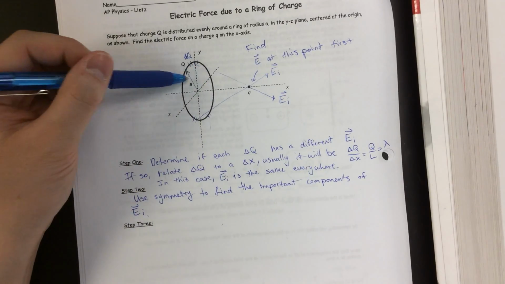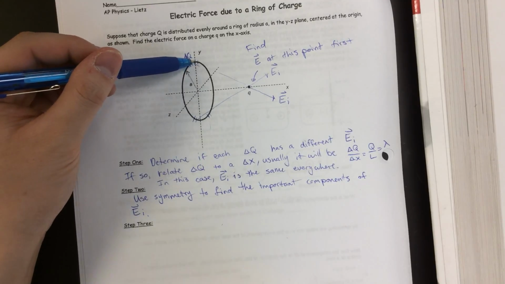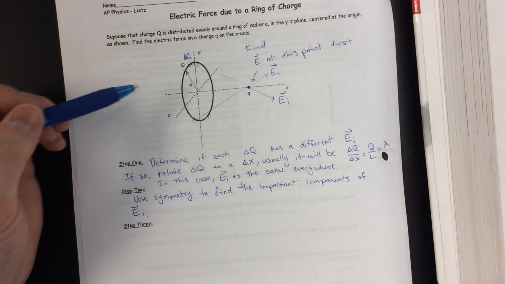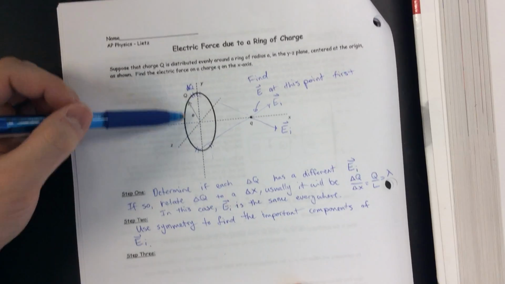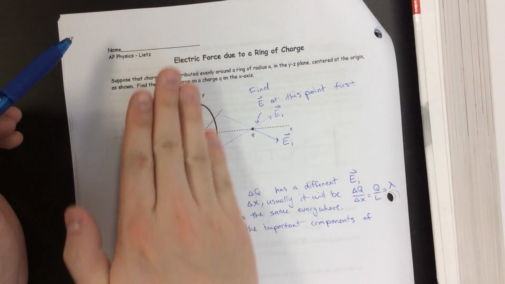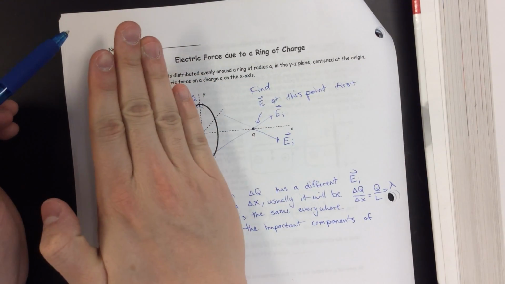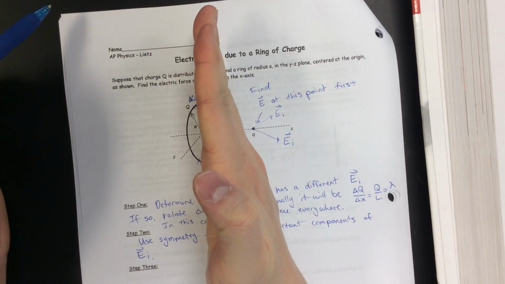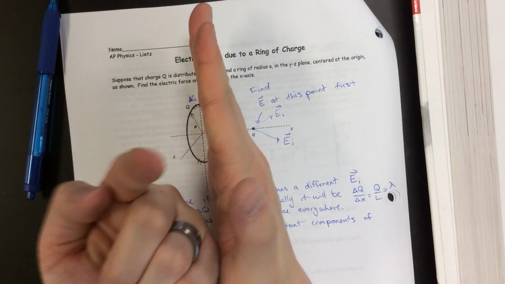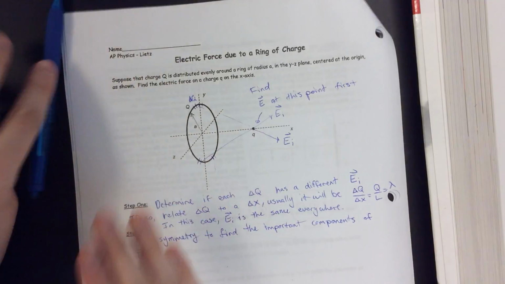Because you have charges coming out of the page and into the page, if you envision what this is trying to diagram, this ring is shown tilted, but if it were perfectly flat, some of it is in the z, some of it is in negative z.